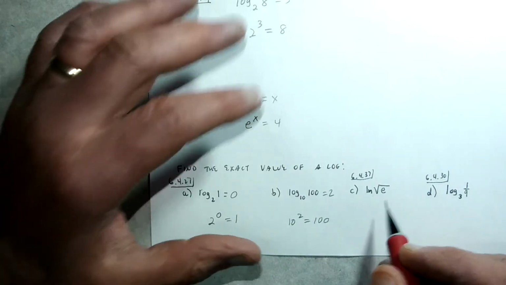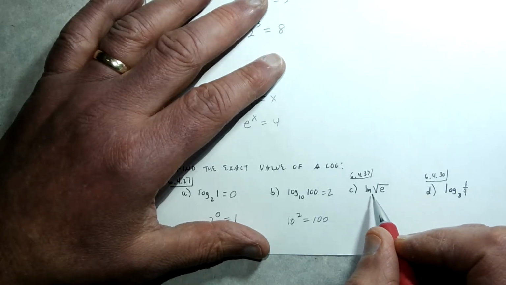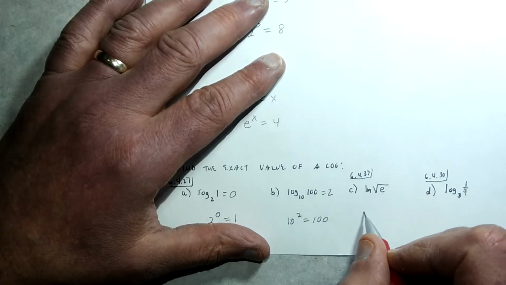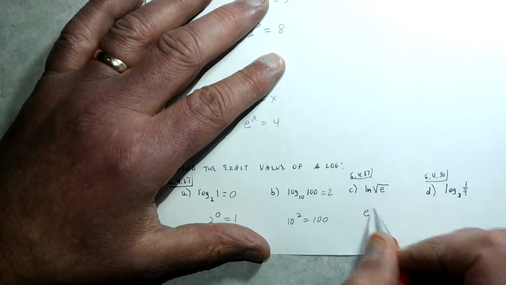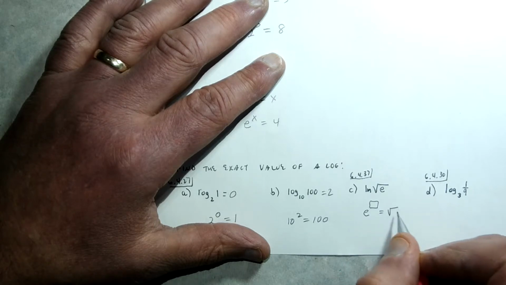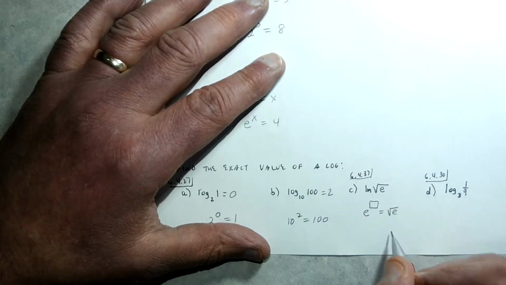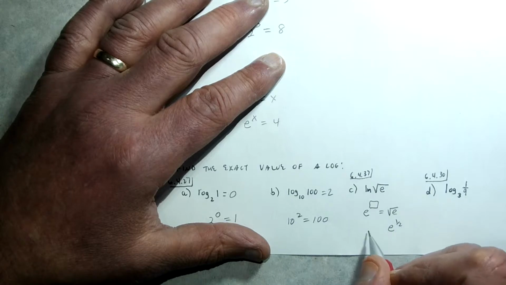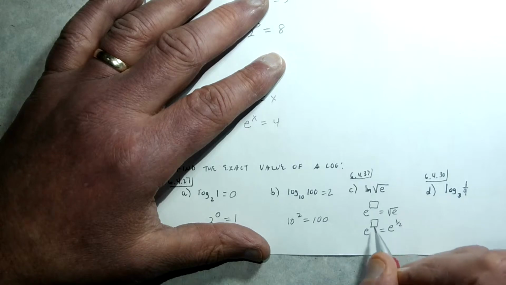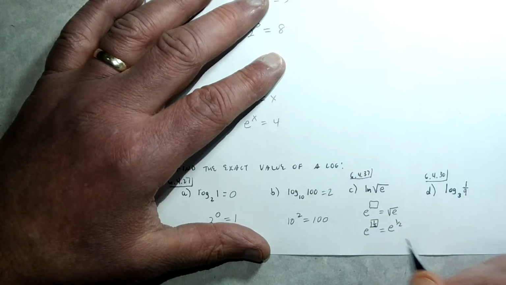And how about this? Well, this is a little weird. We do have a base of e. We know that because it's a natural log. So we're saying e to what power gives me the square root of e? Well, remember, square root in its rational exponent form is e to the 1/2 power. So the power in the box that would give me that result would just be 1/2. So this answer is 1/2.